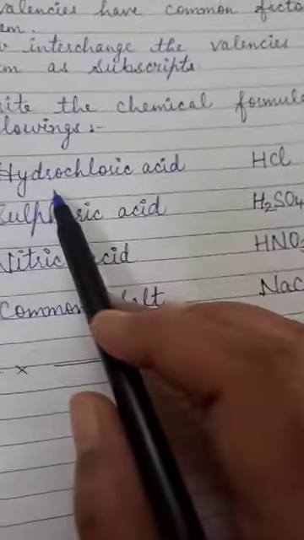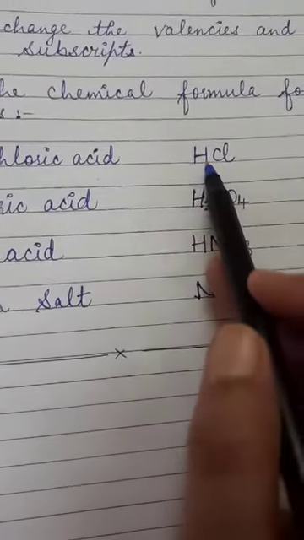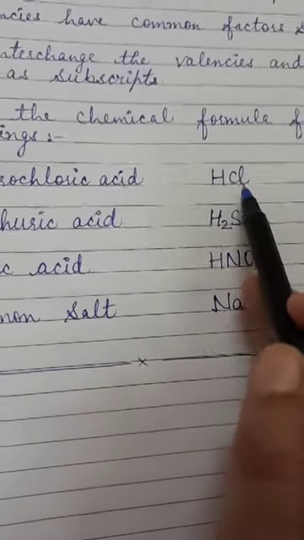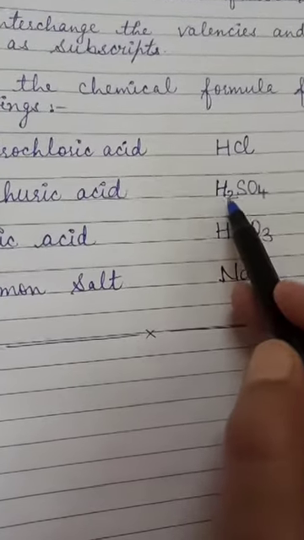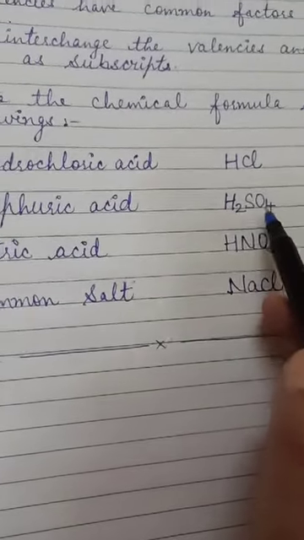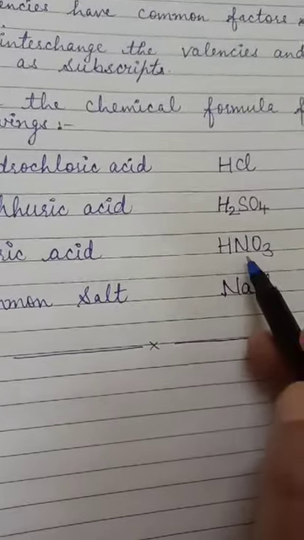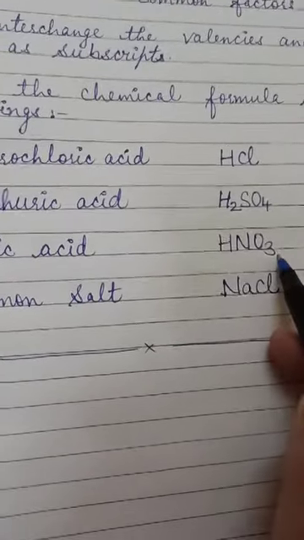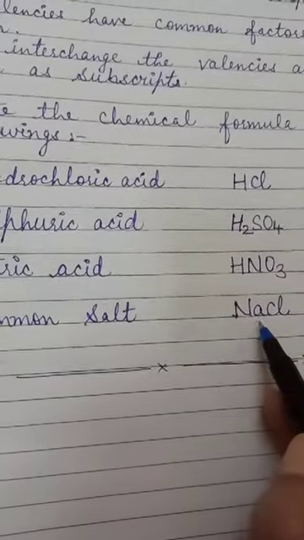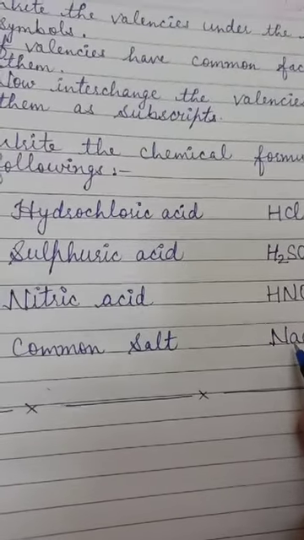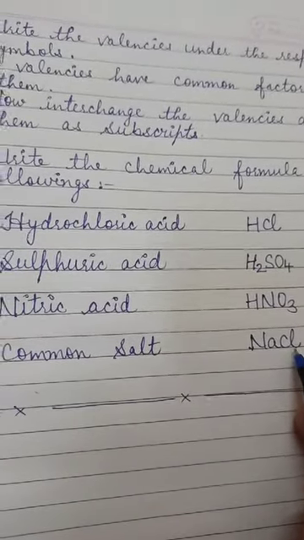Let's see. The hydrochloric acid formula is HCl, and the sulfuric acid formula is H2SO4. In the same way, the nitric acid formula is HNO3, and common salt is sodium chloride. Its formula is NaCl. Okay, children.